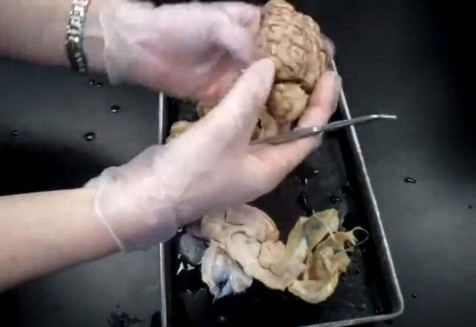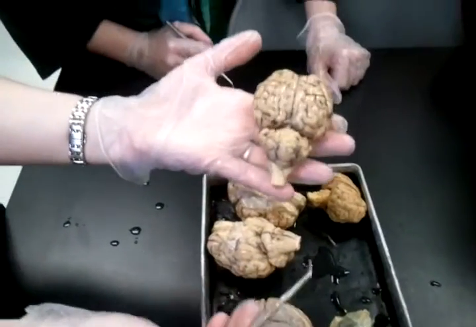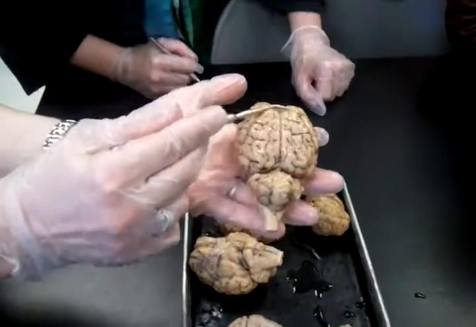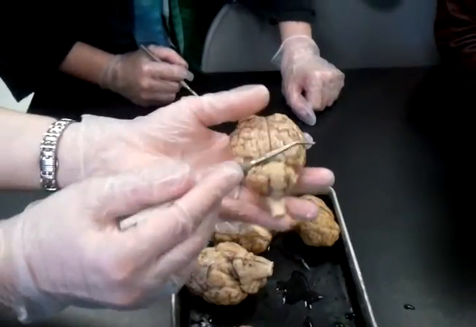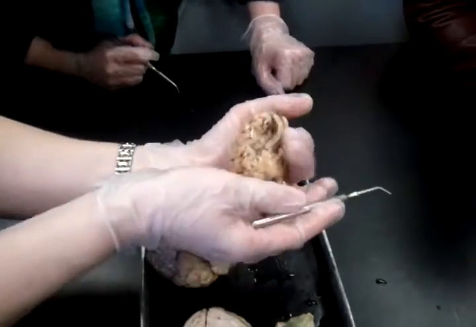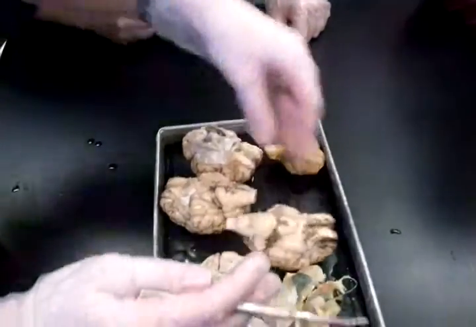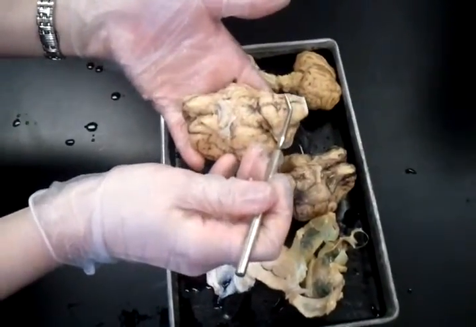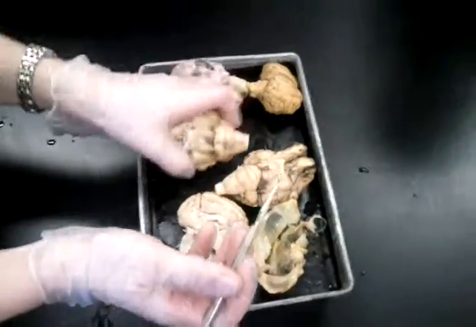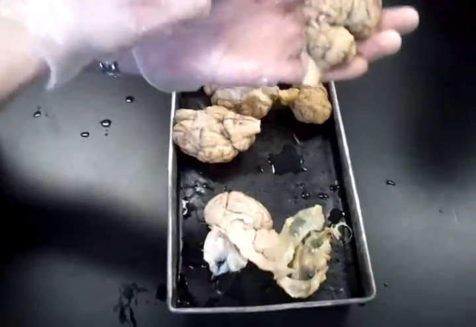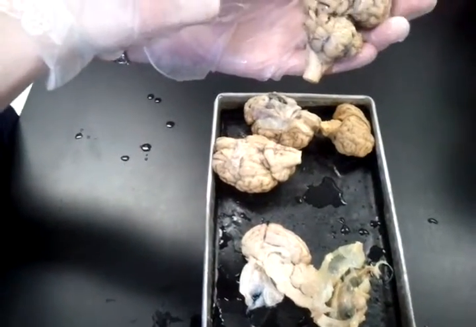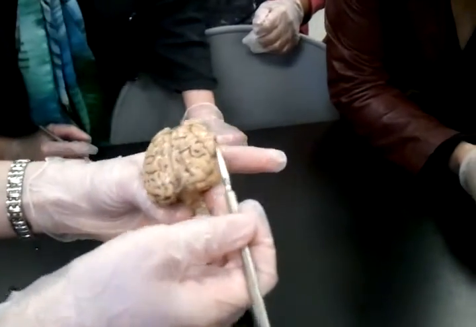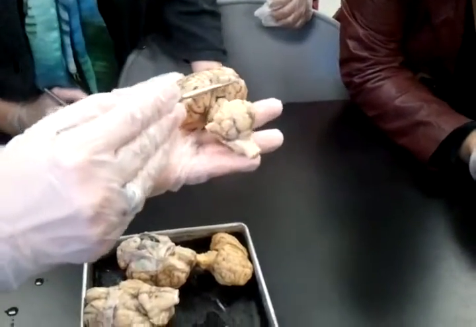Okay. Of course, I can just have a brain like this and ask you to name parts externally. So, of course, this would all be cerebrum, cerebellum. That's a bad one for that part. Pons, medulla oblongata. And then the lobes. Frontal. Parietal. Temporal. Occipital.